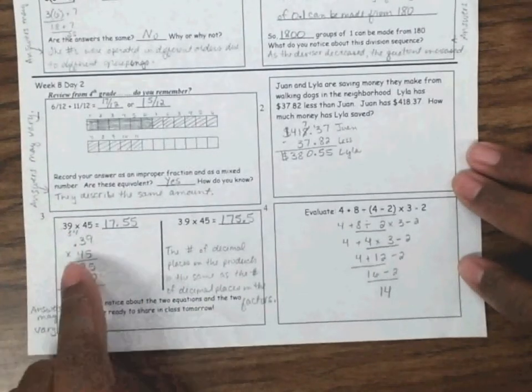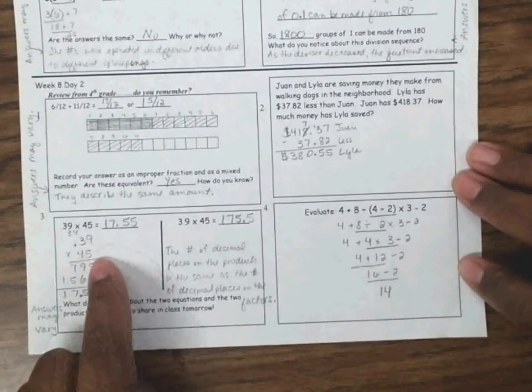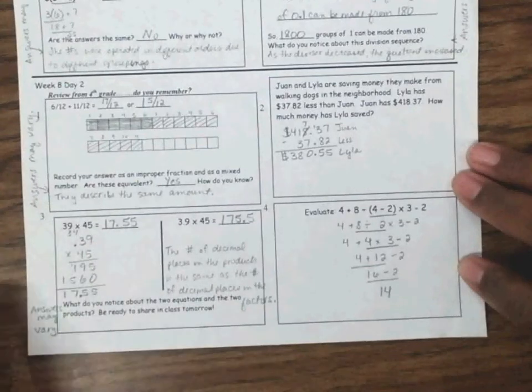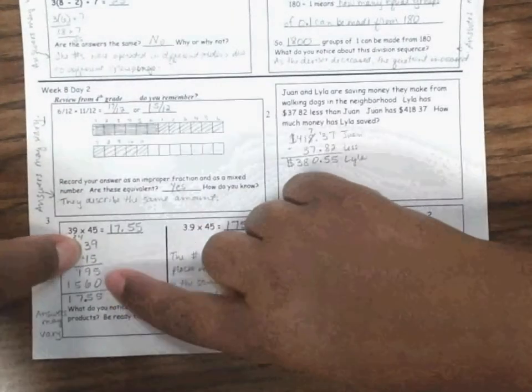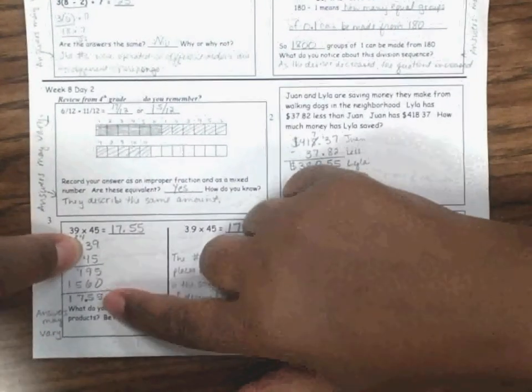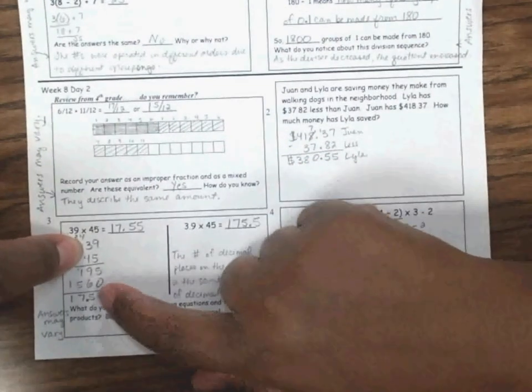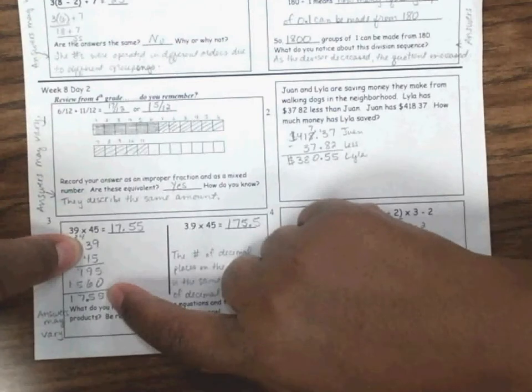Number 3. 39 hundredths times 45. If I multiply 39 hundredths times 45, I multiply regularly. I ignore my decimal. Once I am finished with my partial products, I add up my products. I slide my decimal to the back.